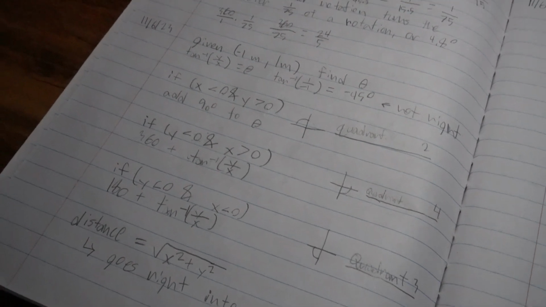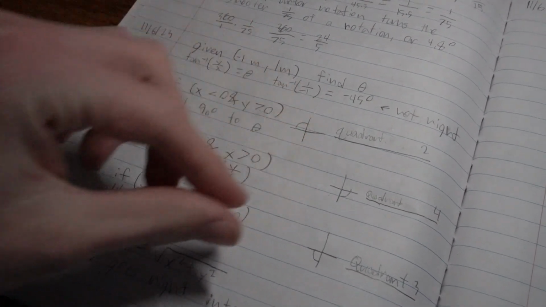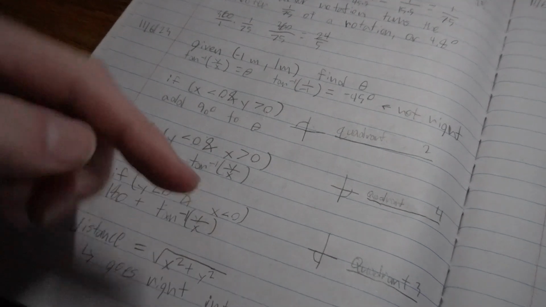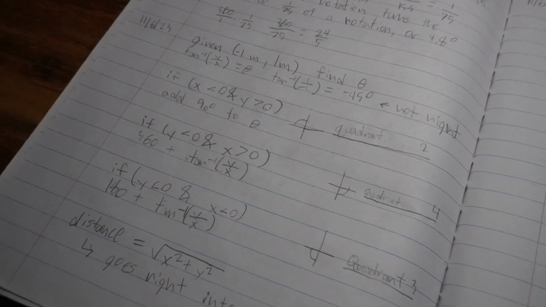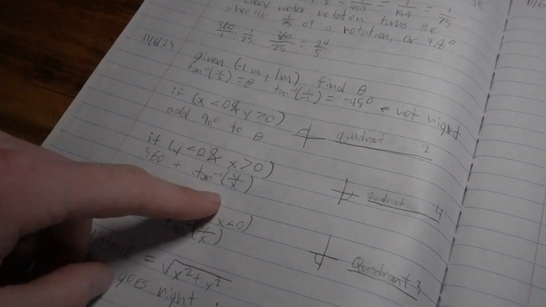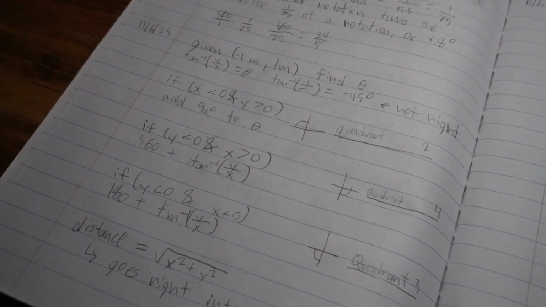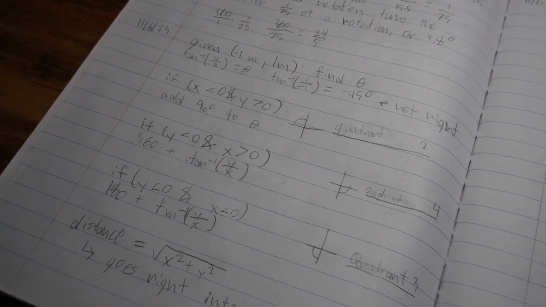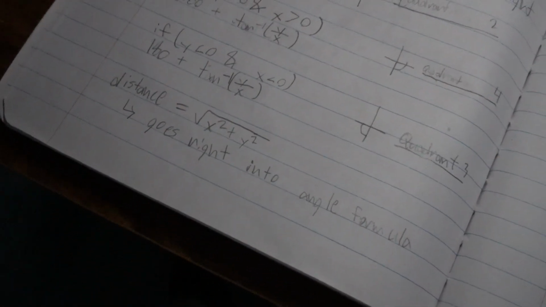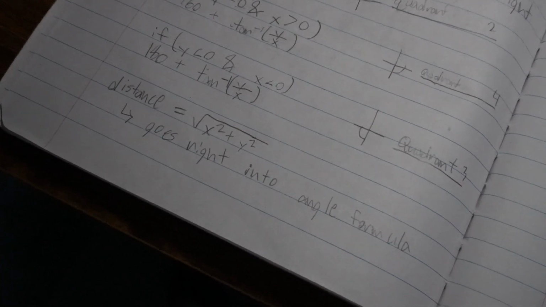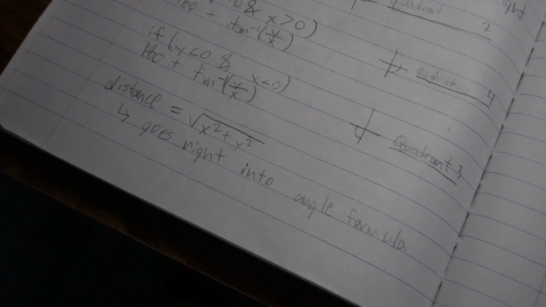It's mostly just if statements, like if x is less than 0 and y is greater than 0, which means it's negative x and then positive y. Just take tangent inverse y over x and then add 90 degrees or whatever. It was mostly just logic and figuring it out. And then the distance is just like Pythagorean a squared plus b squared equals c squared sort of thing. And then this was just proving it a little bit.